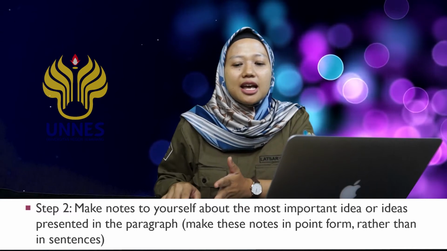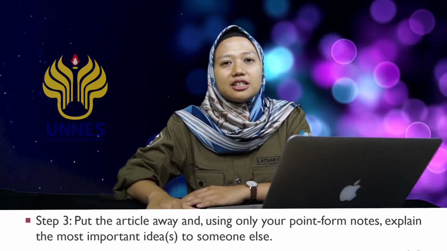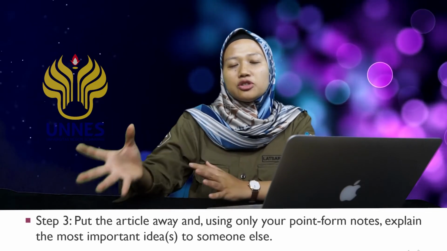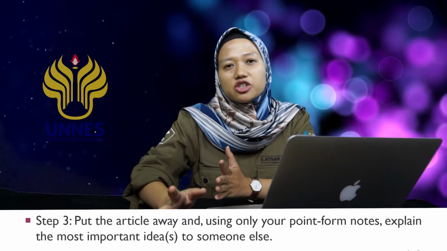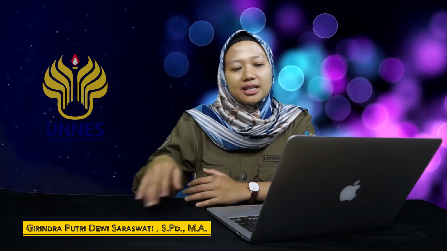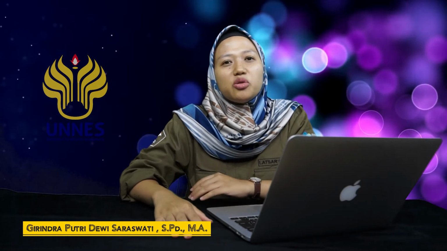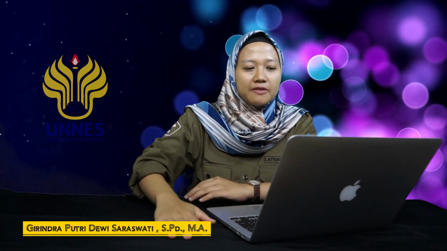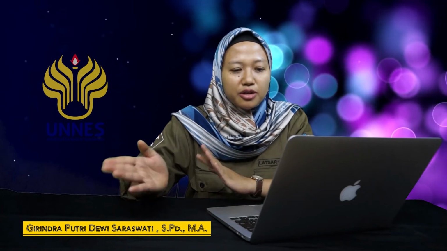And then the third one is to put aside all of the article. Then you try to use your notes and some key points and try to use your own language to make some new texts. Because we are from a language department, we also have some linguistic ways of doing paraphrasing. So I have some practical ways of paraphrasing, still taken from Simon Fraser University.